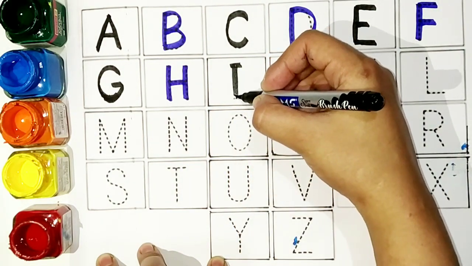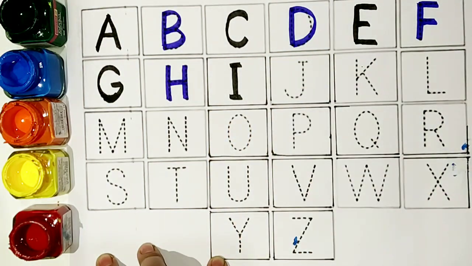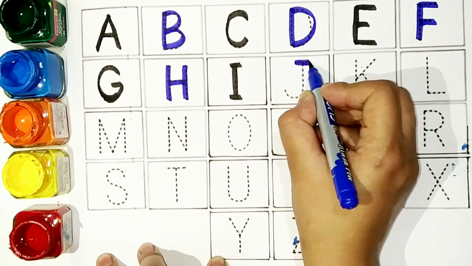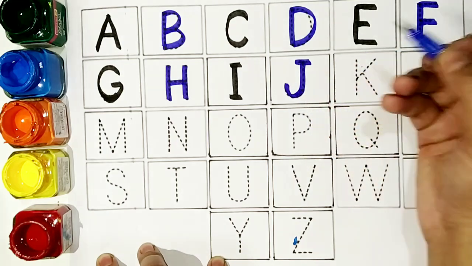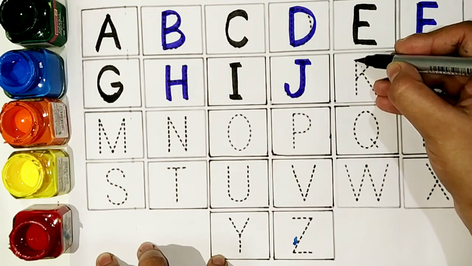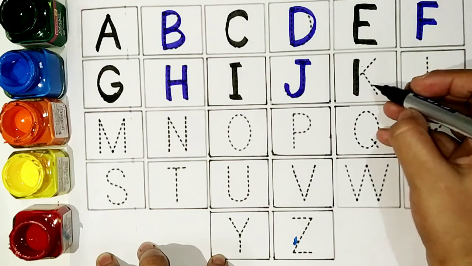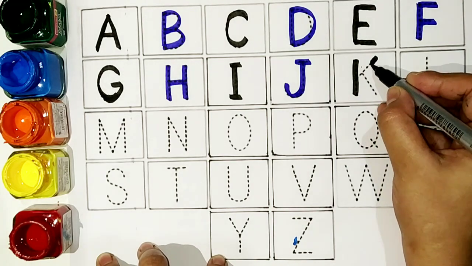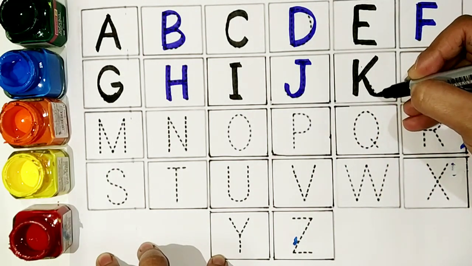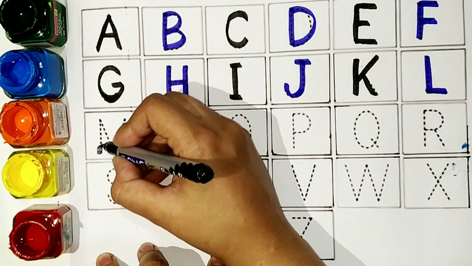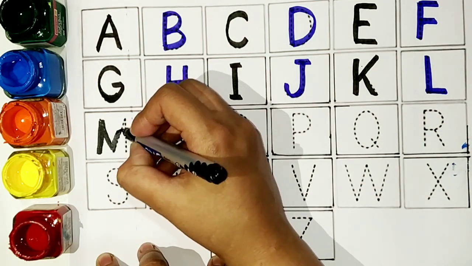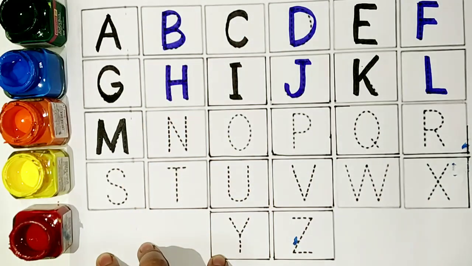I for ink pot. Blue color. J for jug. Black color. K for kite. Blue color. L for lemon. Black color. M for mango.